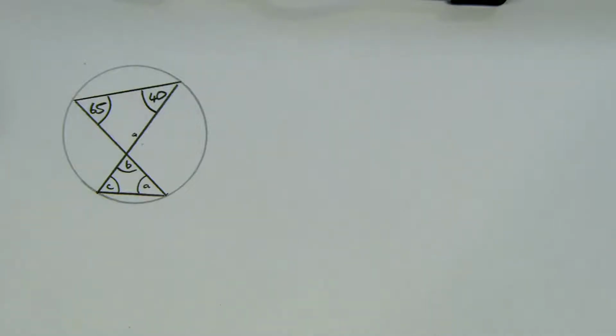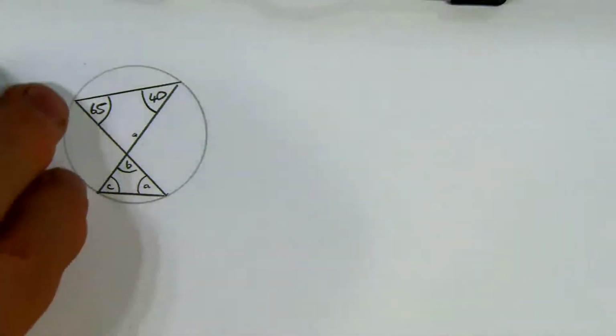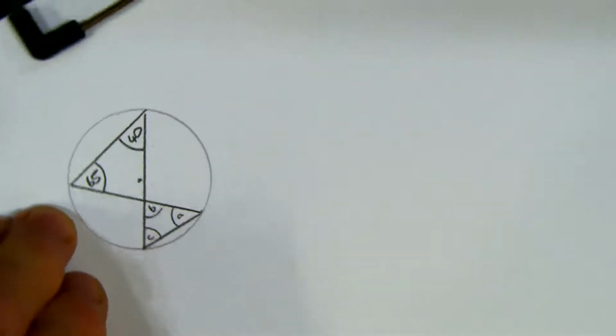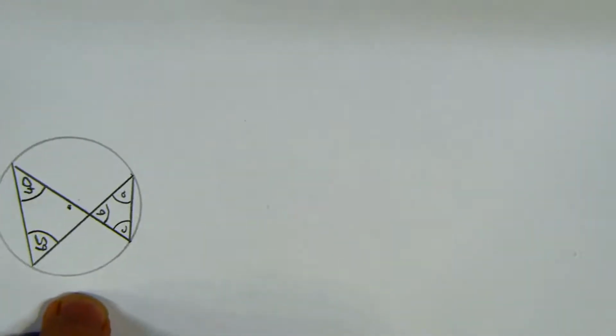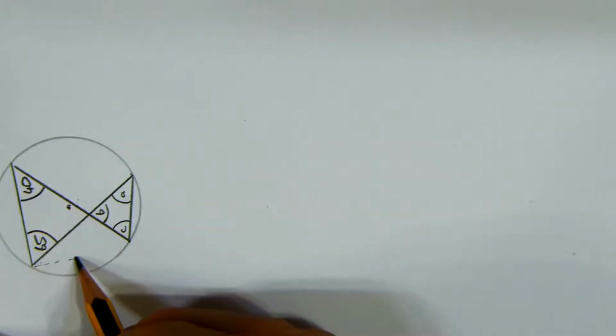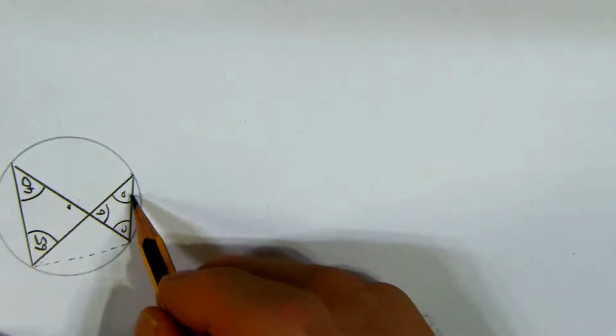Let's look at what we've got. Well, this is our angles in the same segment. If I turn this round, then if I draw my segment in here, then if this angle is 40, then angle A will be 40.